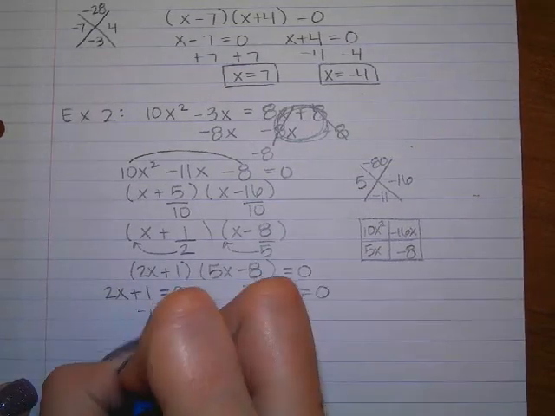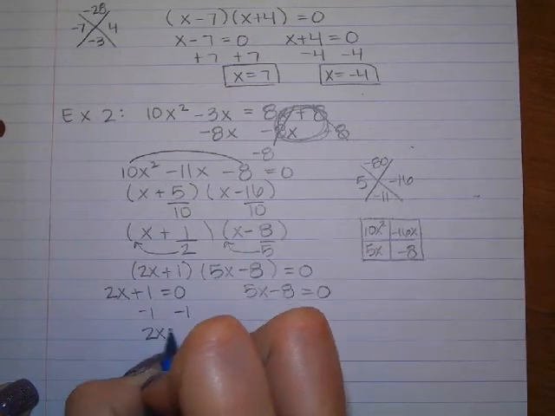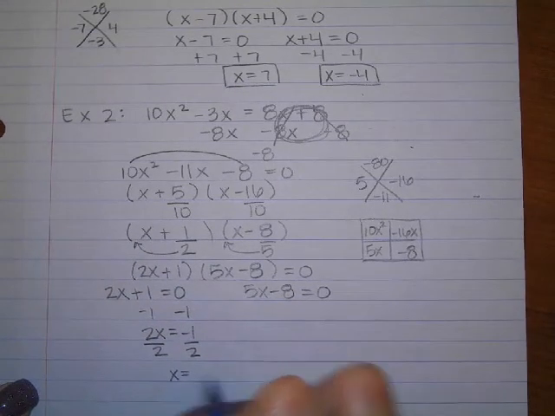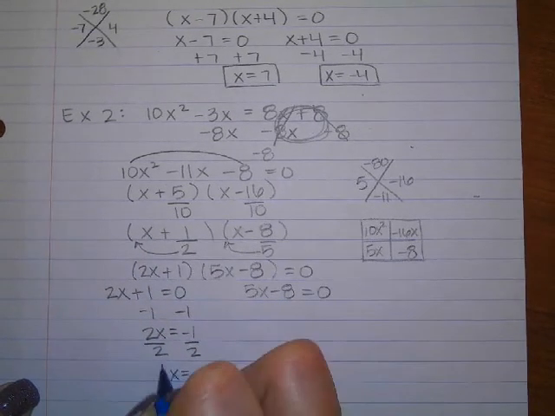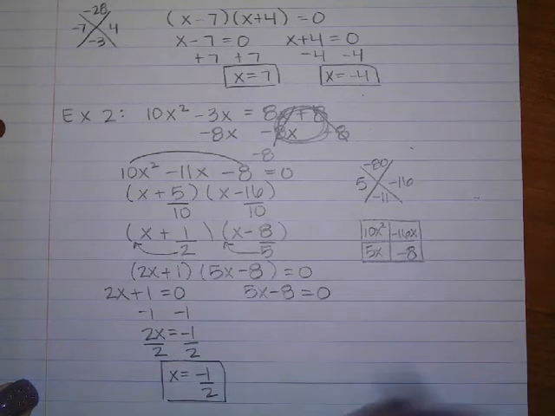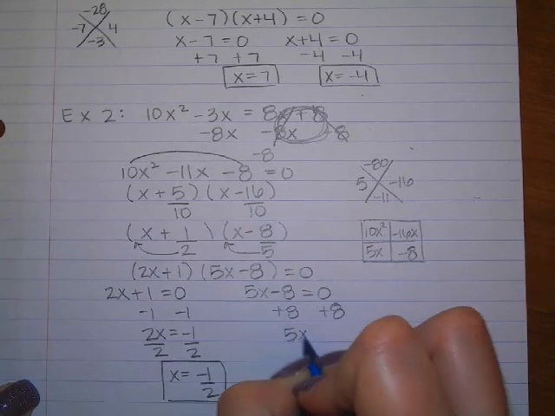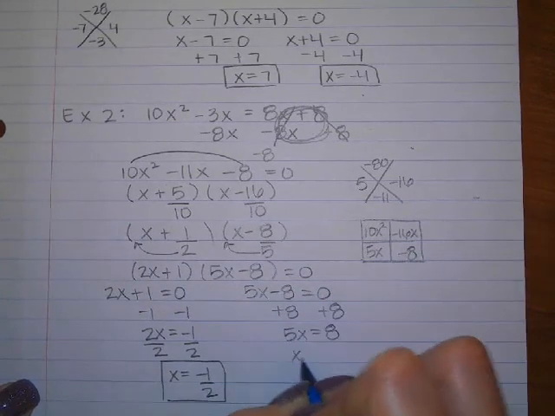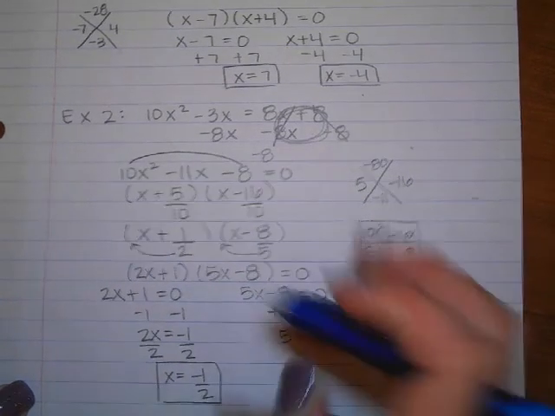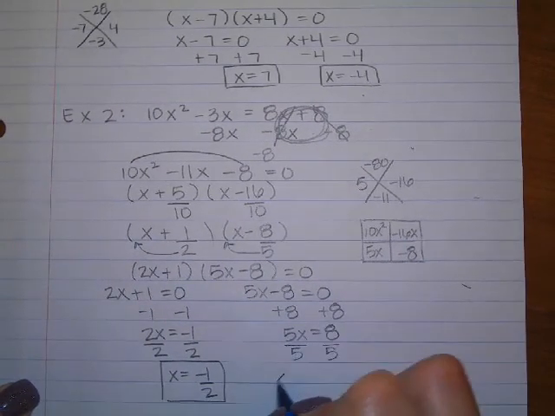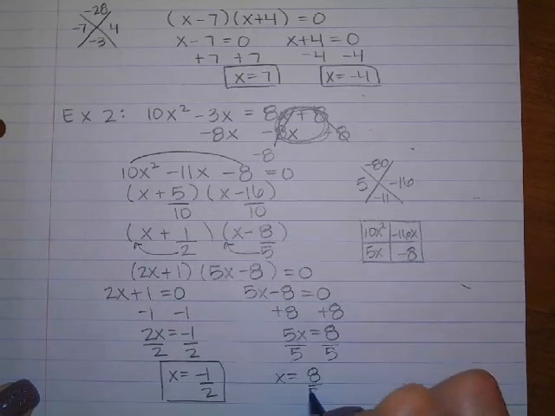So I'll go ahead and solve for x. So the first solution, x equals negative 1/2. And the second solution is 8/5.